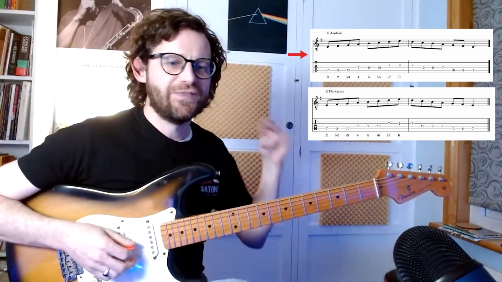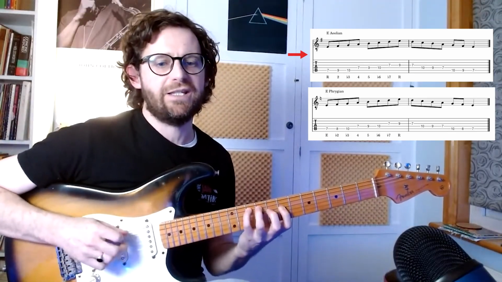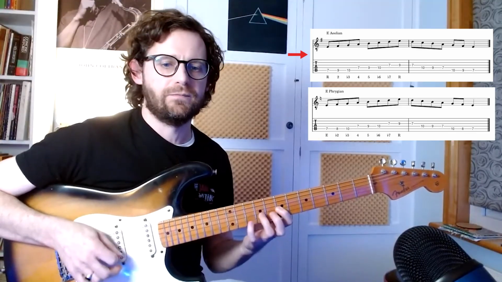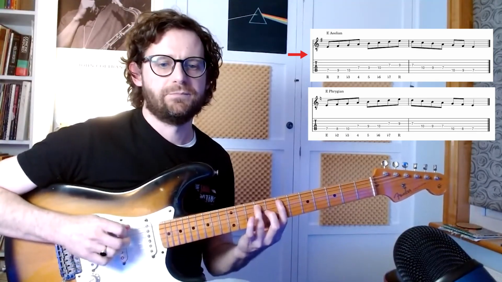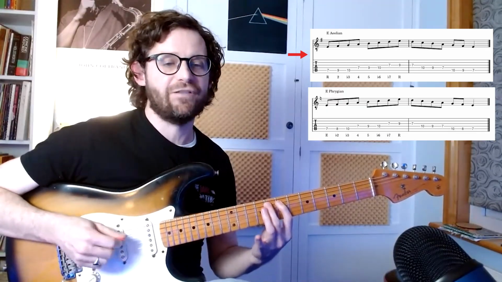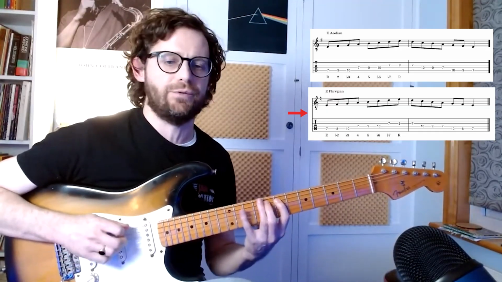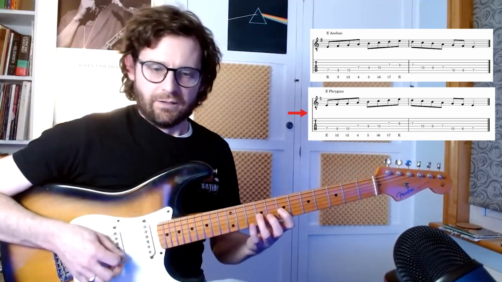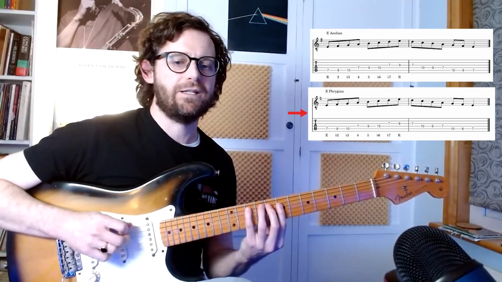We go 2, 3, 4, and 1, 2, 3, 4, 1, 2, 3, 4. Now flatten the second into Phrygian, 2, 3, and 4, and 1, 2, 3, 4, 5, 6. Flat second.